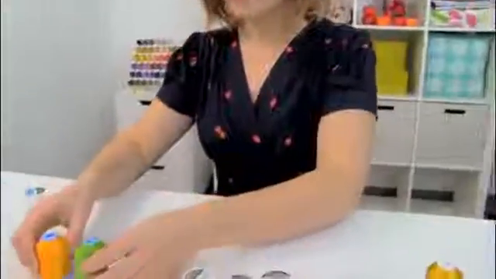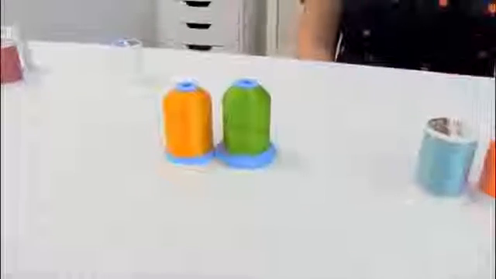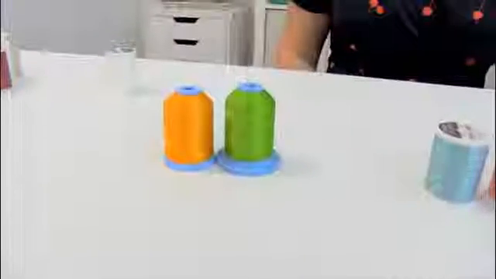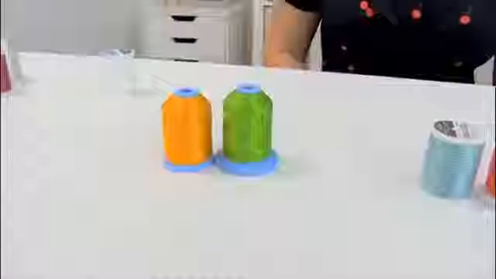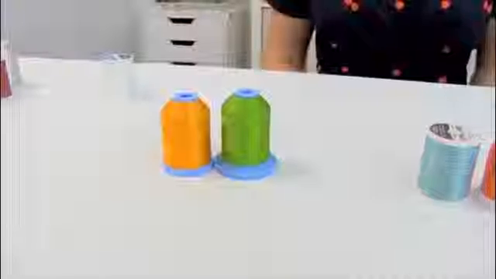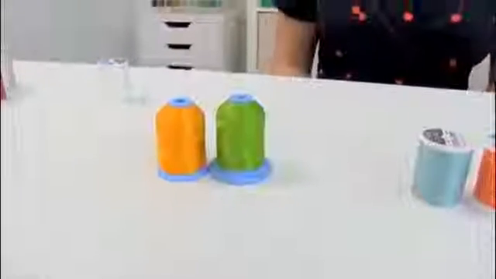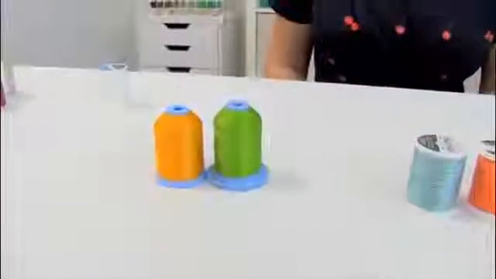We have some polyester thread right here. So polyester is a man-made fiber. This is a great choice for things that are going to be washed a lot, like kids' clothes or sports uniforms, towels, things like that, because it's much more color fast than cotton or rayon, and it's a little more durable. It can also be more cost effective, so if that's a concern too, then you can choose a polyester thread.